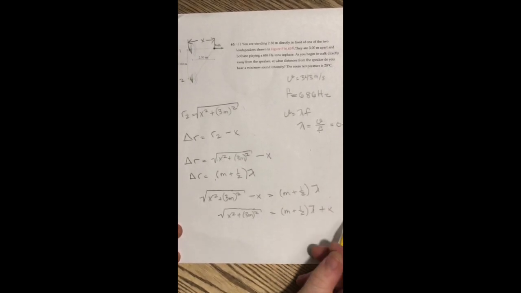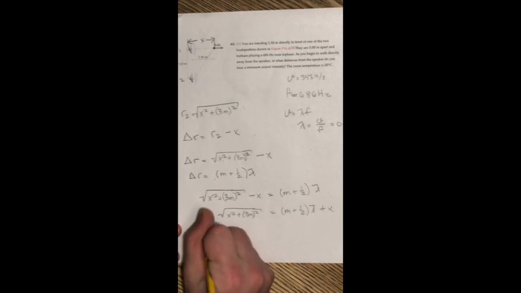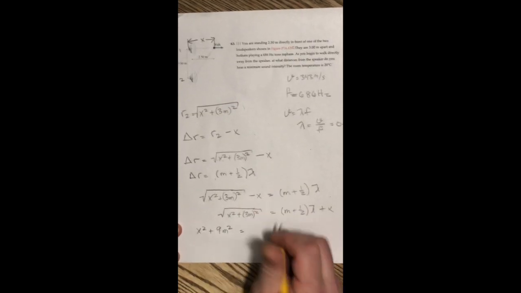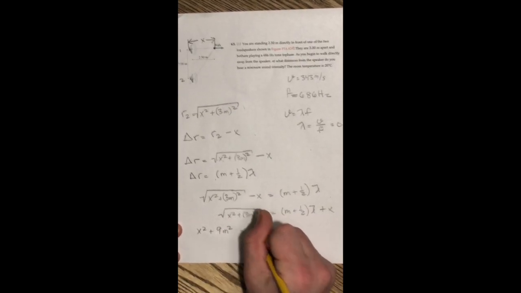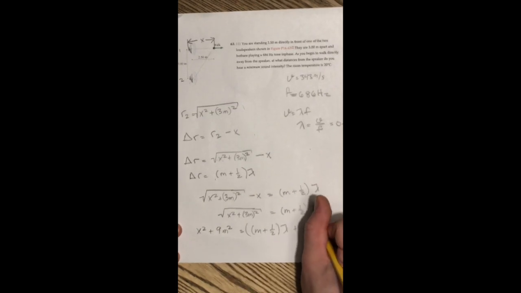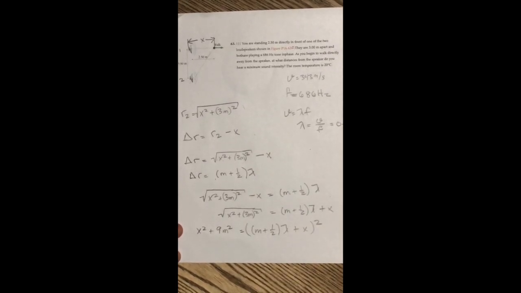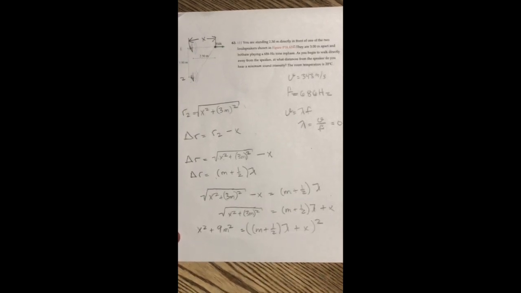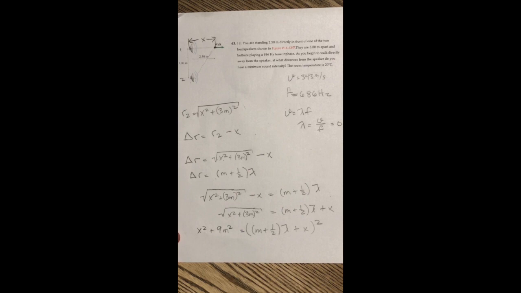Now I'll square both sides of this equation, and we get x squared plus 9 meters squared equal to m plus 1/2 times lambda plus x, all squared. Algebraically, I don't see any particularly easy way out of this. I think we just have to FOIL this and keep working on it until we get to a value for x. So let me get another piece of paper out here.